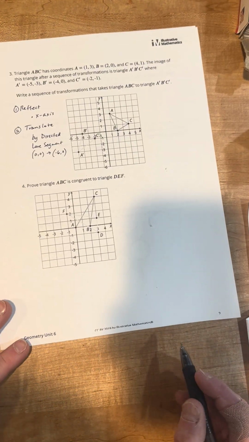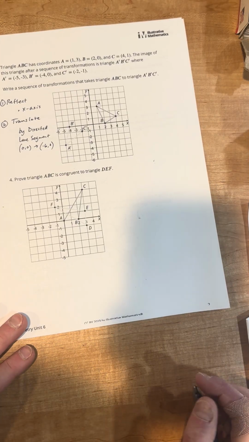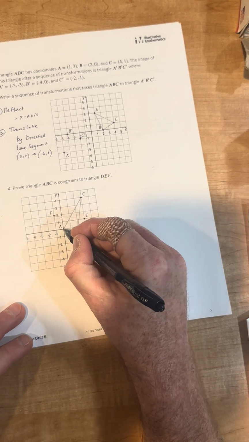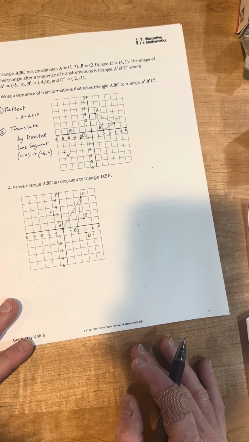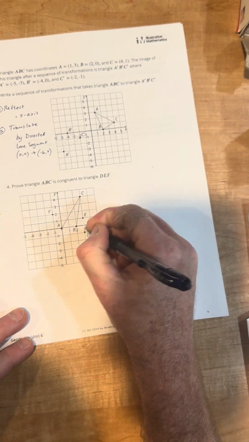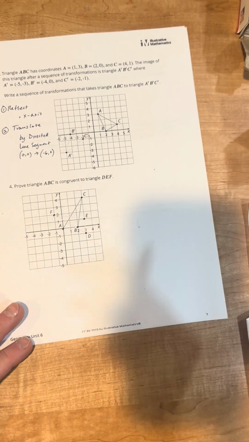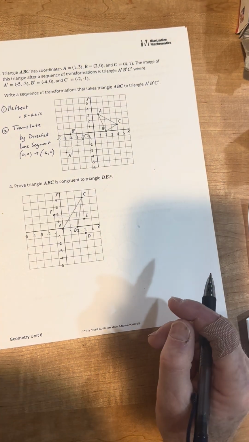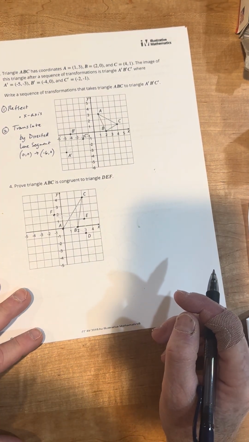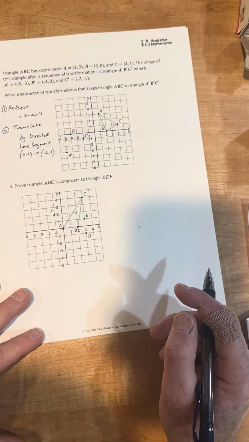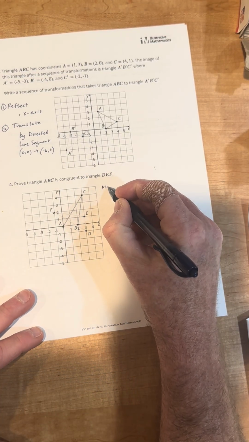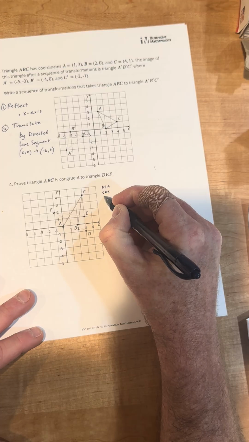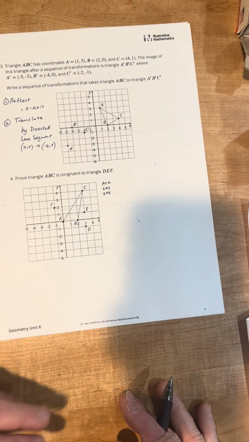Okay, number 4. Prove triangle ABC is congruent to DEF. So why is ABC congruent to DEF? Okay. So let's see. There's triangles, so you could do angle, side, angle, side, or side, side. That'd be a way to do it.